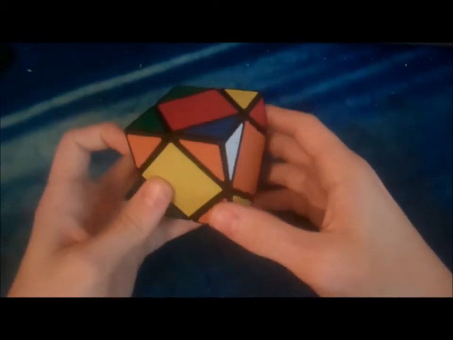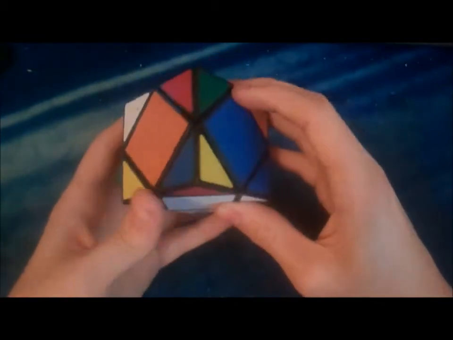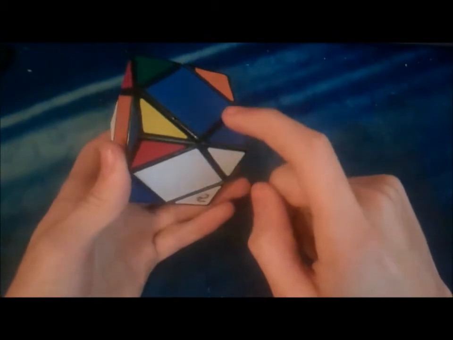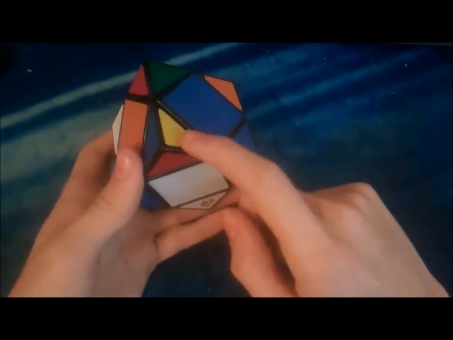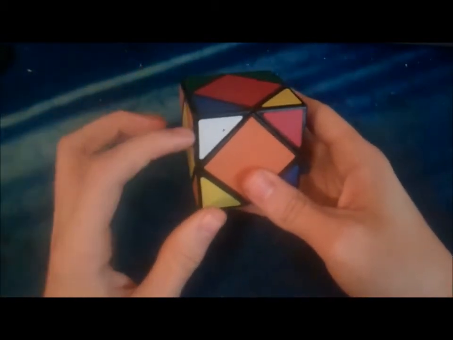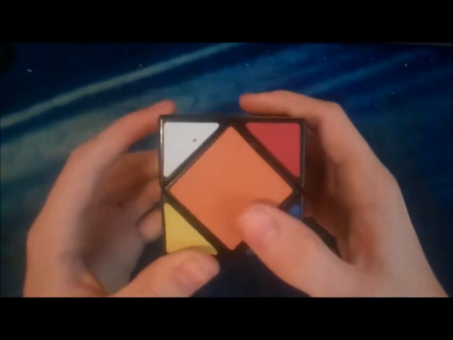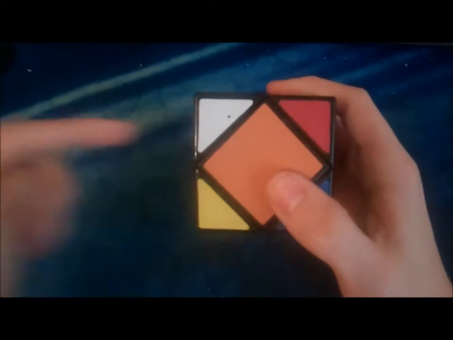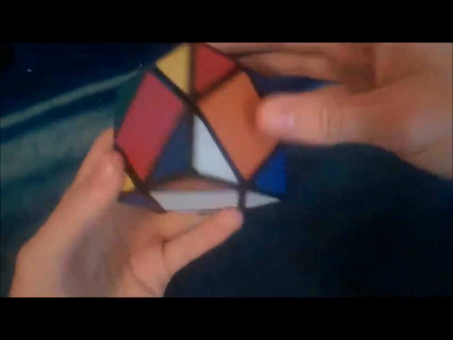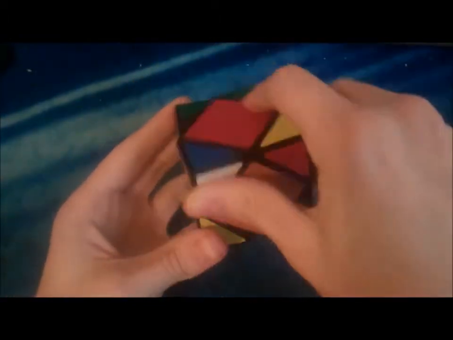Now sometimes you'll run into this situation right here. I'm going to try to find the other white, blue corner. It's right here, and this is where it has to go. But you can see the white is not facing off to the side, so when you bring it down, it's not lined up properly.